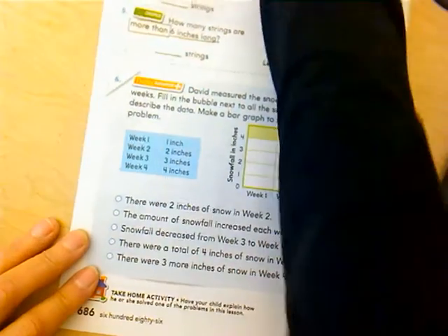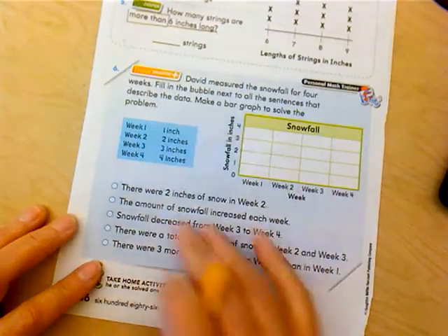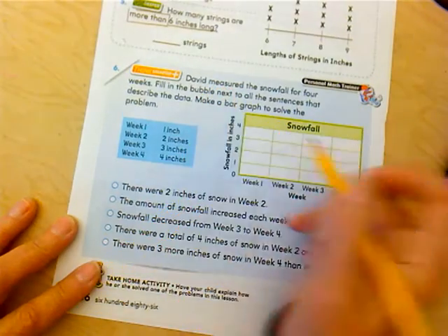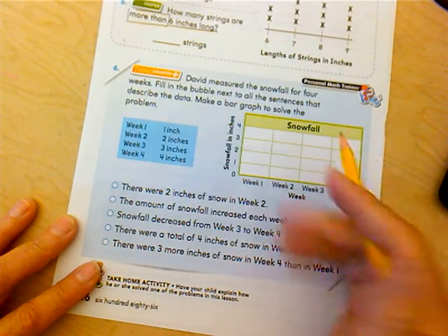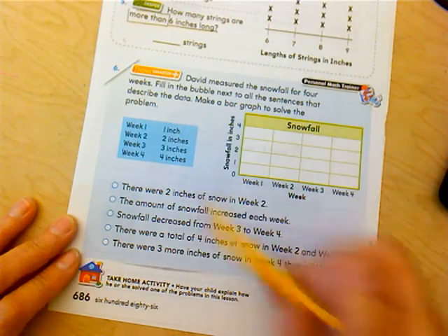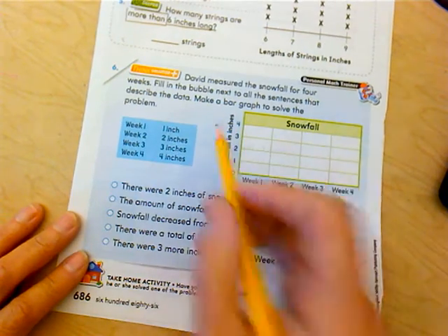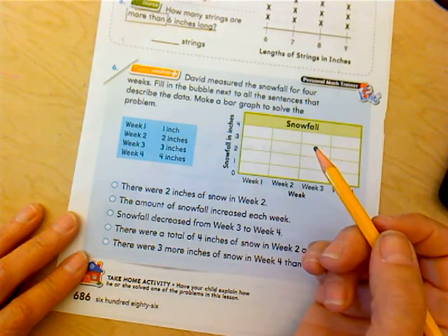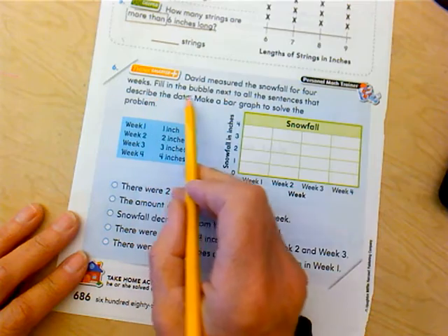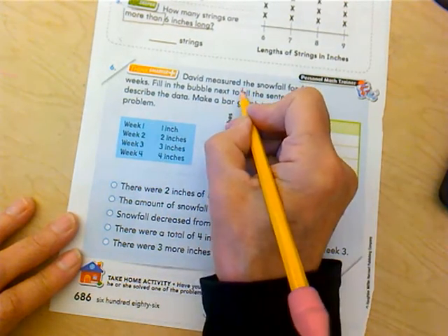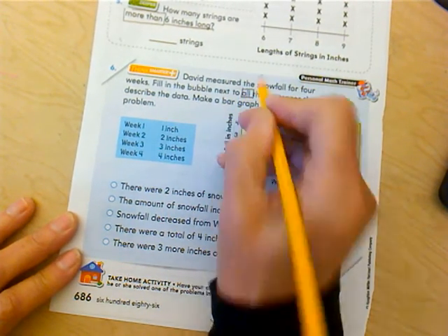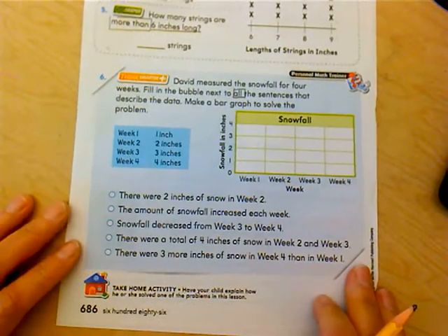And then you have another one down here with this snowfall where you're finding out about David measuring 4 weeks in wintertime and the amount of snowfall. You are going to fill in the bubble next to all. Now that's going to be important because that tells me that there will be more than one correct answer.